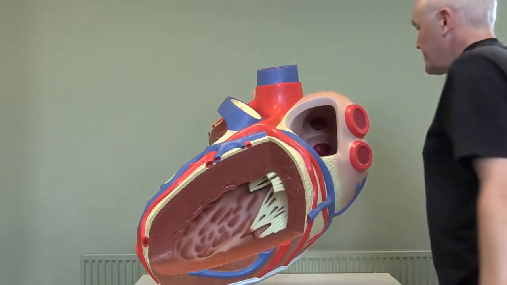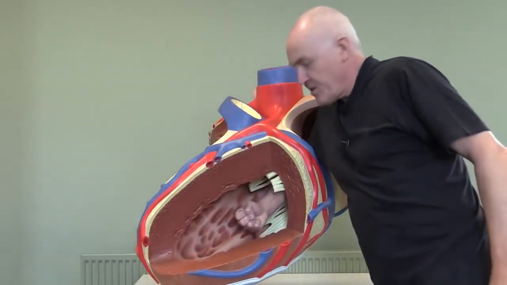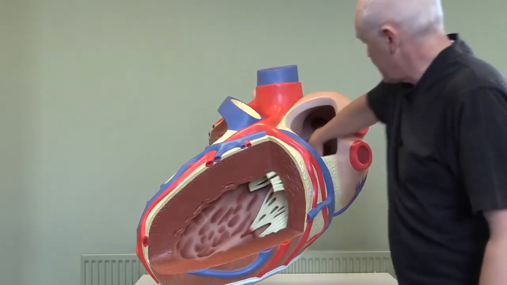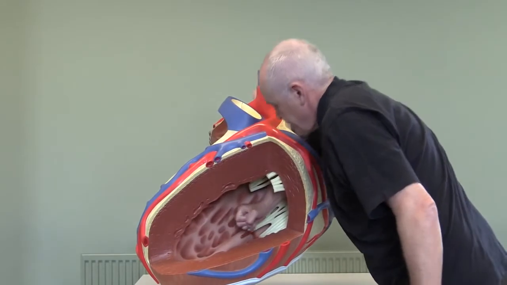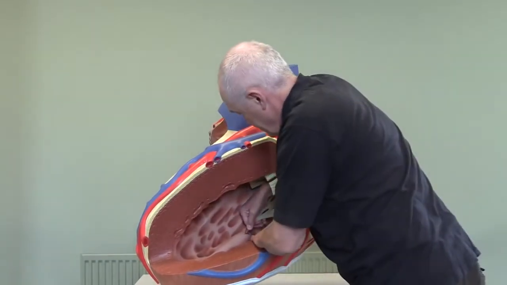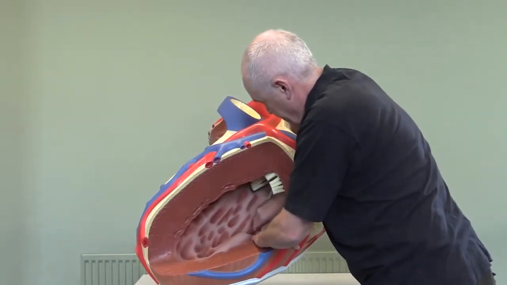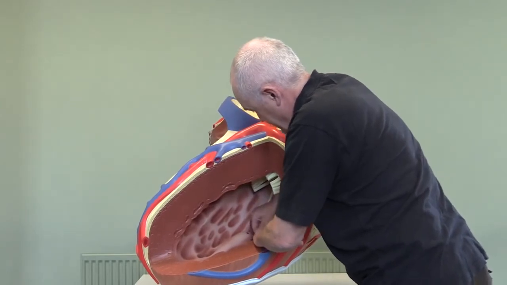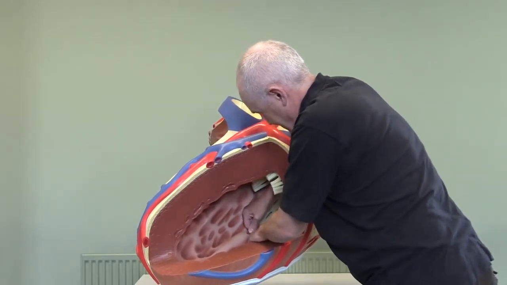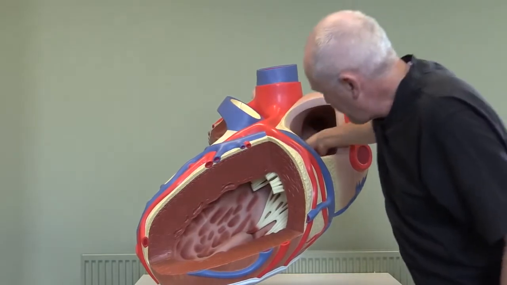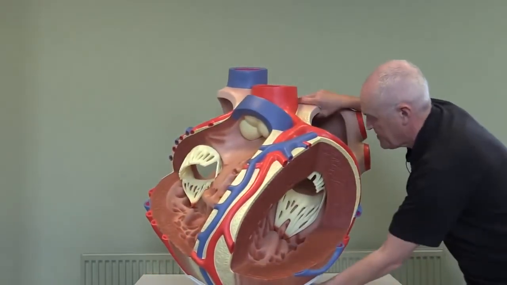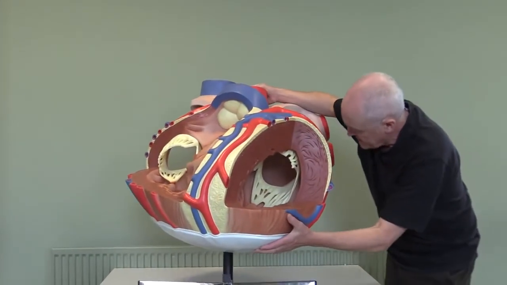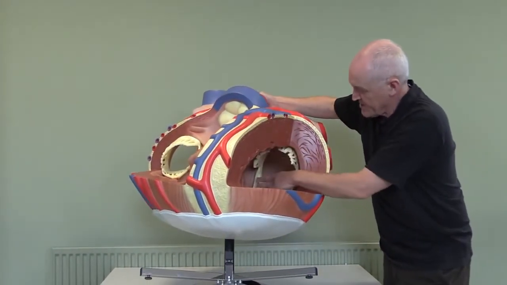From there, the blood is going to go through the left atrioventricular valve. So from the left atrium through to the left ventricle, through that valve, through there. These tendinous cords should be attached to the papillary muscles in there. And that valve actually only has 2 cusps. So if we look at this valve, there's a cusp there and there's a cusp there.